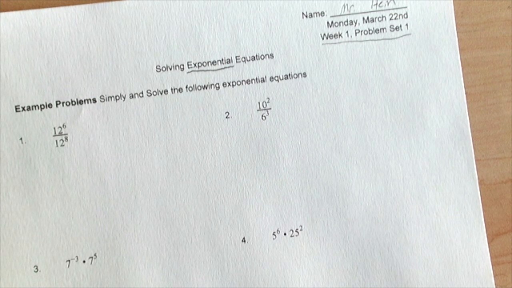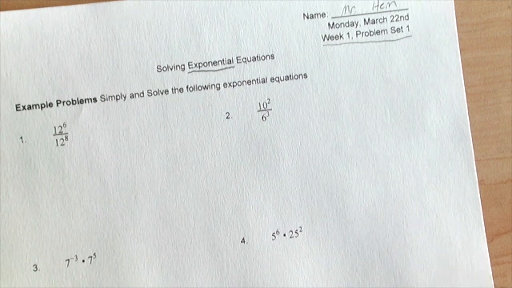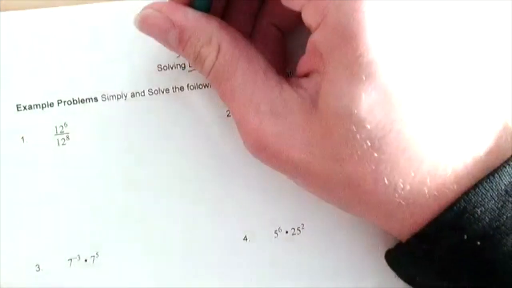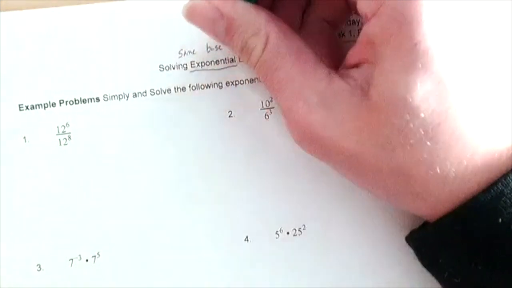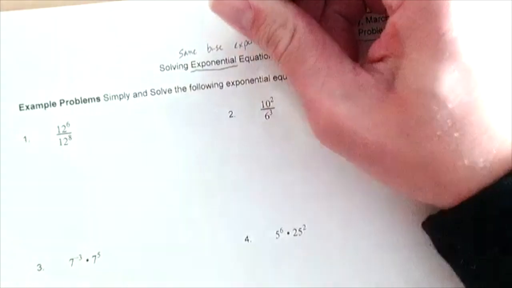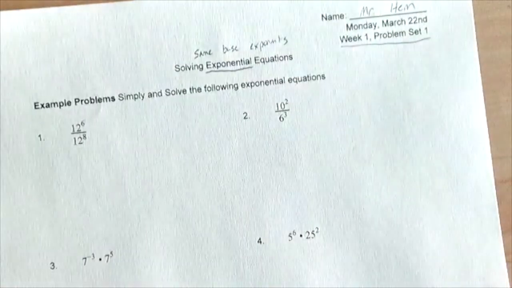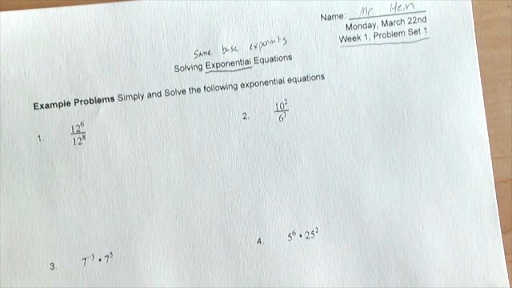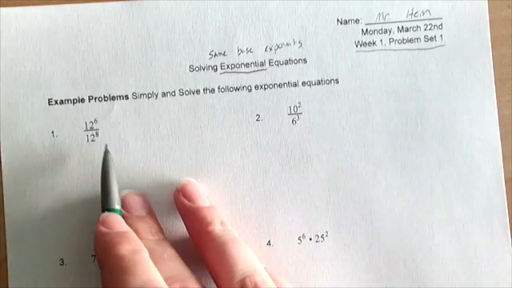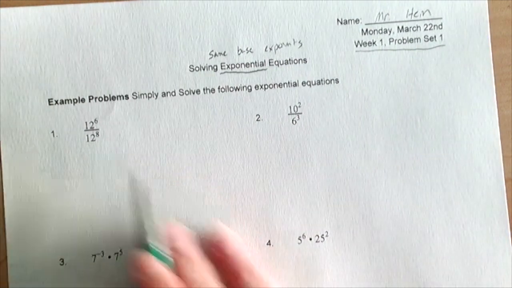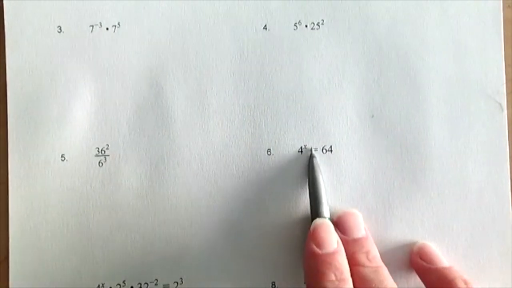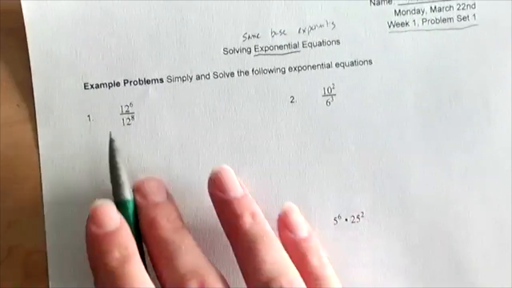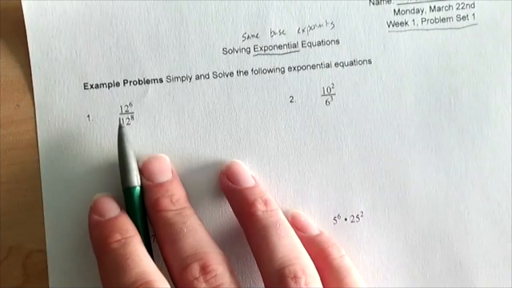What it's really all about, which maybe I should have put in the title, is same base exponents. So really, we're just learning a bunch of exponent rules, how we can change exponents, simplify them, etc. We'll start off with something that we've seen before we tackle some new stuff, which does involve solving for x again. So yeah, that's the intro.